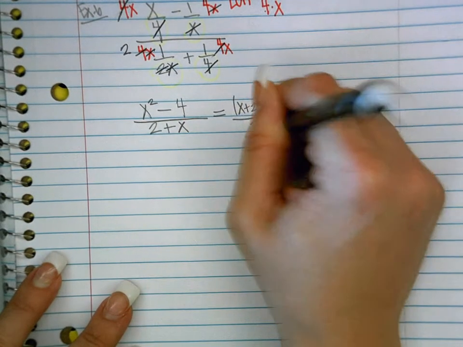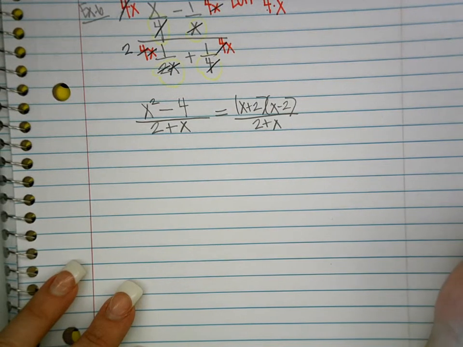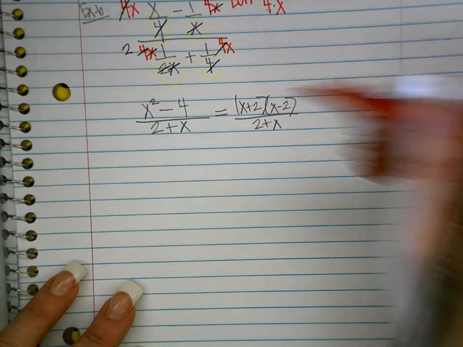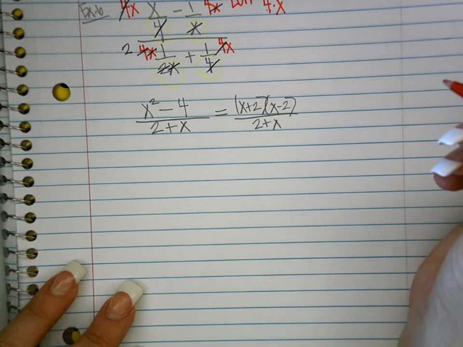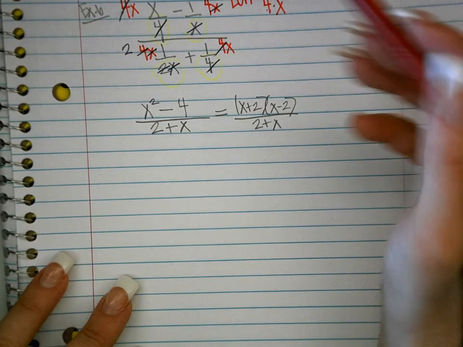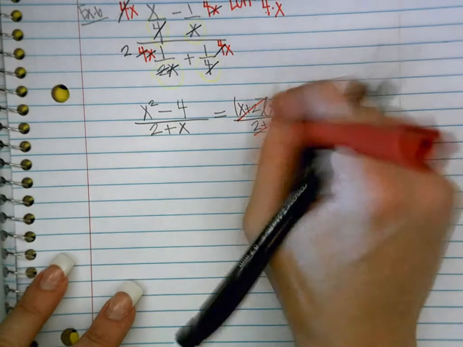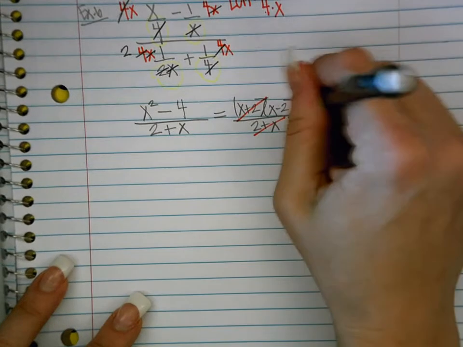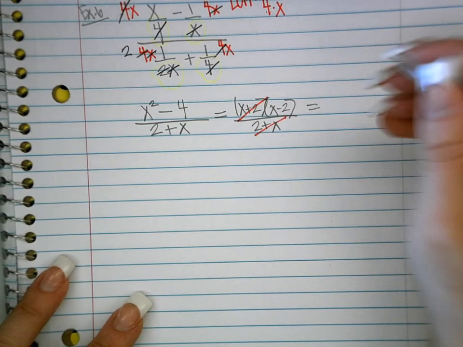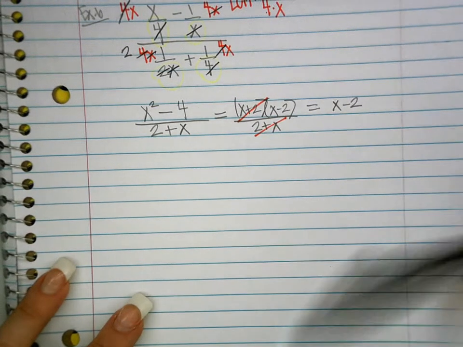Now, can anything reduce? What reduces? X plus 2 and 2 plus x. Are those opposites of each other? No. Opposites are only if you have a negative in between. X plus 2 and 2 plus x is the exact same thing. So when you reduce those, it does not become a negative 1. It just cancels away to become a 1, so they cancel each other out. X minus 2 is the answer. And you're done.